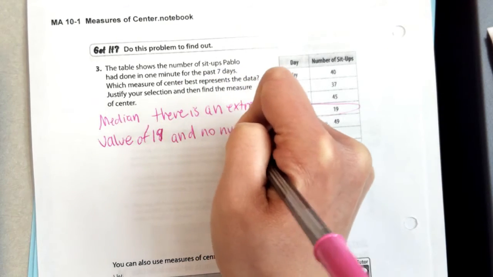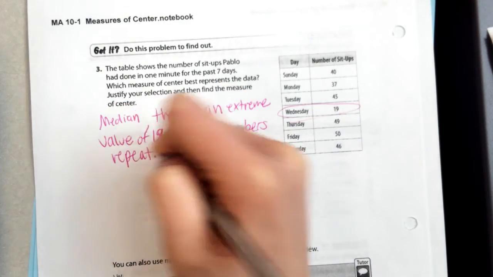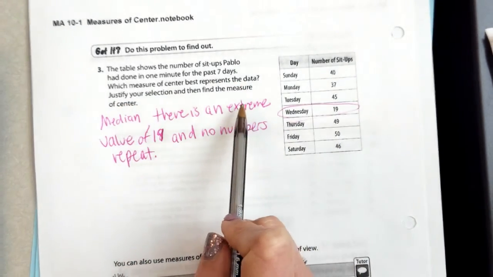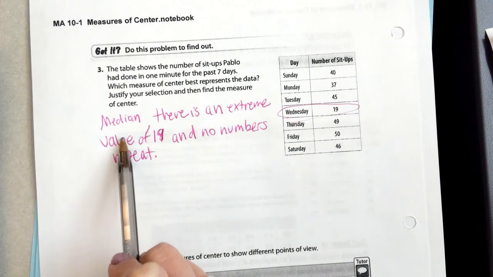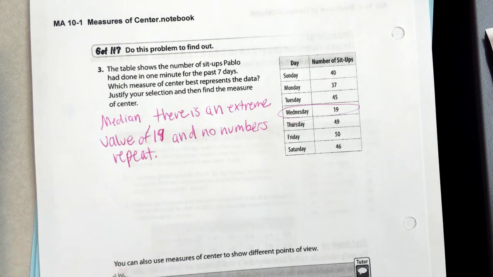And no numbers repeat. So this is telling us why we're using the median, because there's extreme values, so we wouldn't use the mean, and there's no numbers that repeat, so we wouldn't use the mode. And then we actually have to find the median.